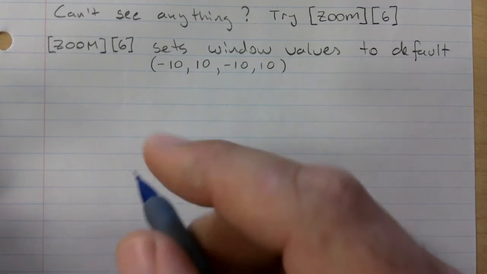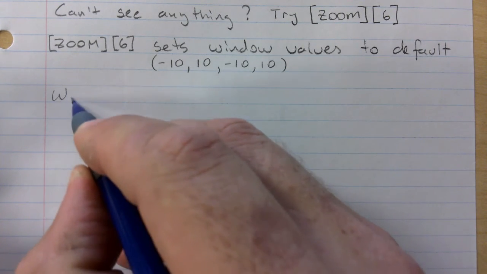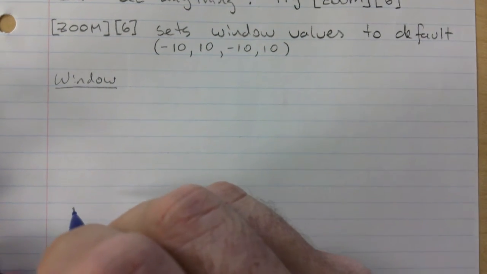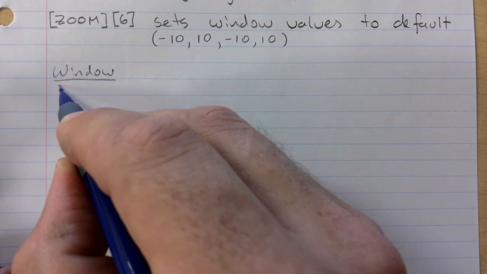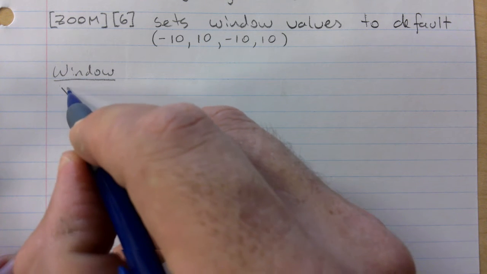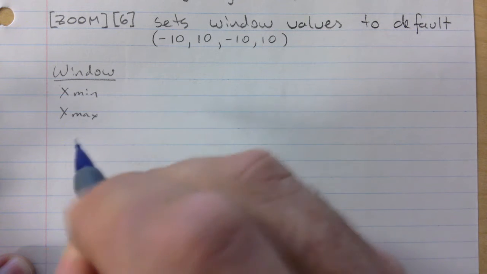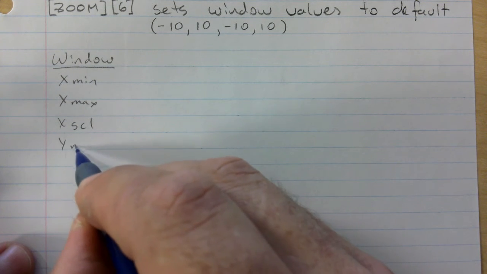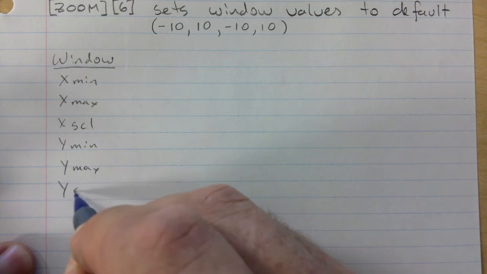Okay. Understanding the window. So we have X min, X max, X scale, Y min, Y max, Y scale.